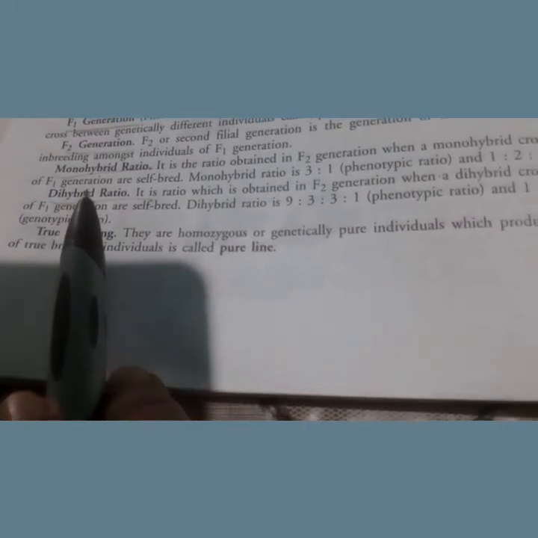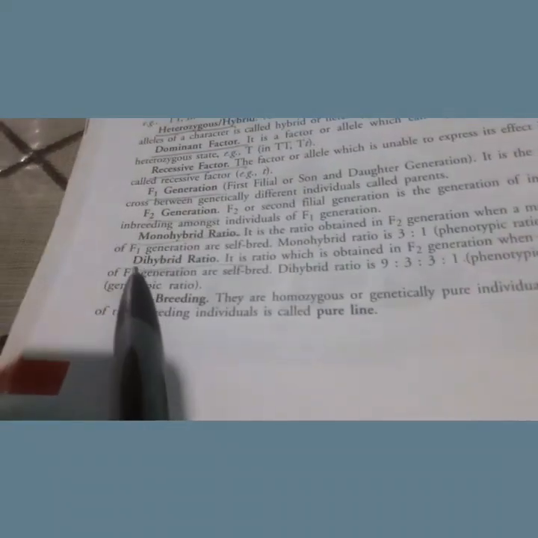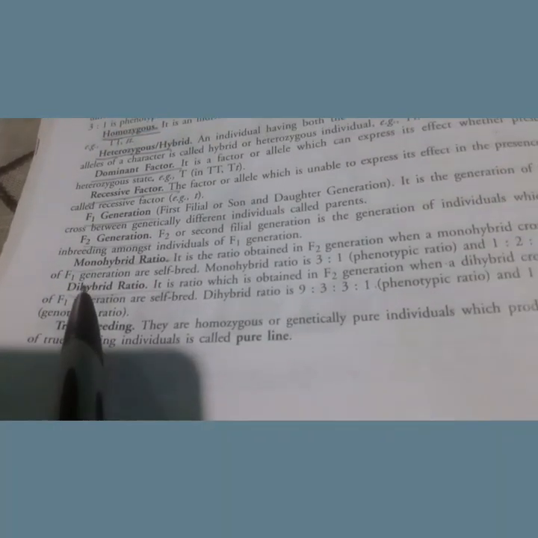And likewise dihybrid ratio. It is the ratio which is obtained in F2 generation when a dihybrid cross is made and offspring of F1 generation are self-bred. Dihybrid ratio is 9:3:3:1 as the phenotypic ratio, and 1:2:2:4:2:2:1:2:1 as the genotypic ratio. What is a dihybrid cross?